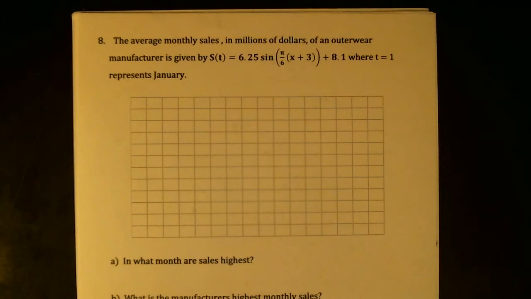Hi everyone. In this video, we're going to work on some applications that involve looking at graphs of sine and cosine. So it's kind of the same idea where we're going to have a sine or a cosine wave and we're going to apply transformations to figure out what it looks like. But then it's going to be in the context of some real world situation. So we're going to try and answer some questions based on that.